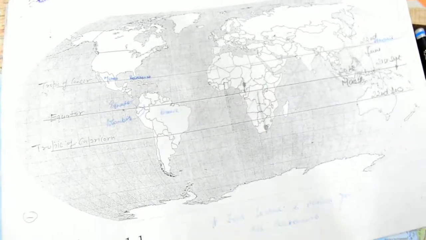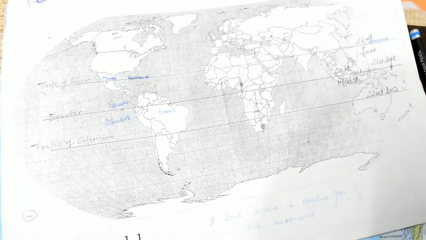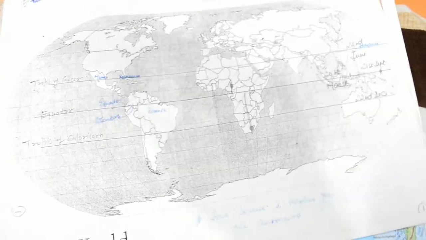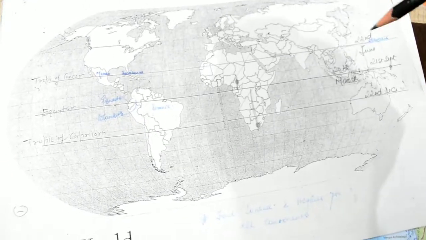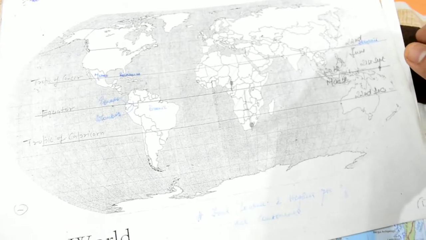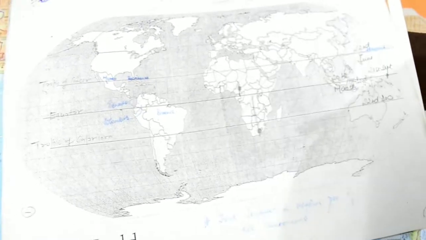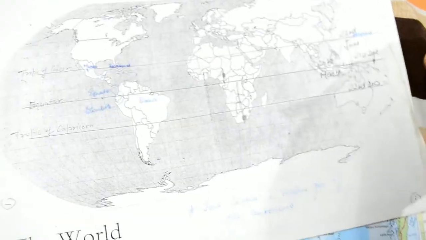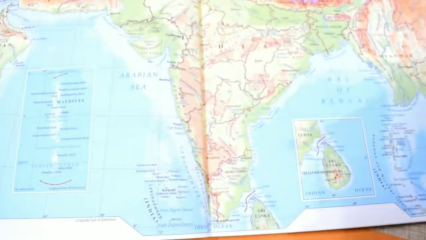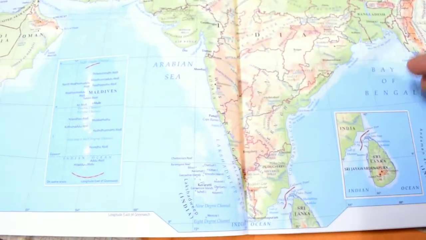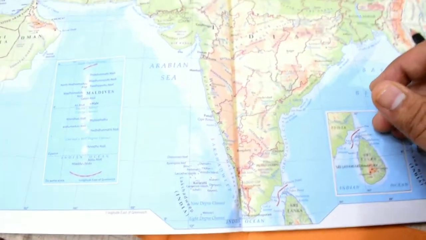Now, latitude is one such factor which affects the climate of any place. Another very important factor which determines the climate of a region or of a place is the distance from the sea.